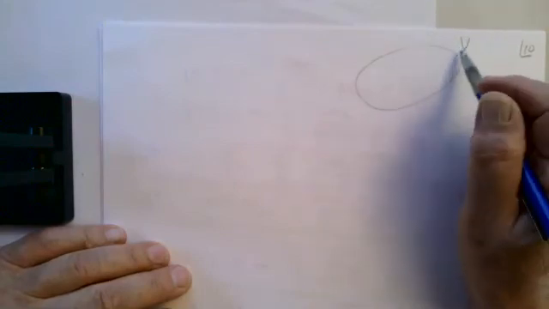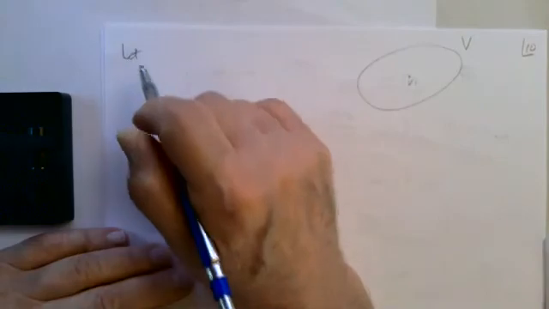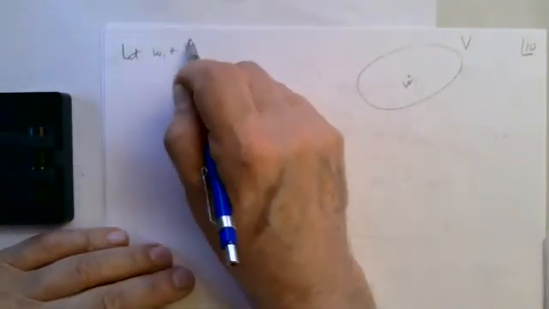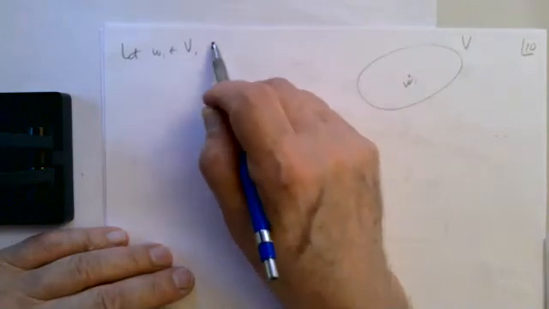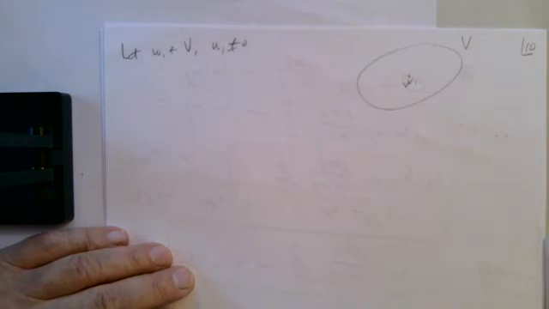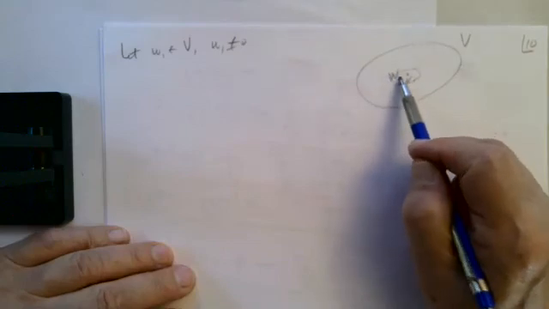Here's a vector space V. So take a vector W1 in V not equal to 0. So that generates a one-dimensional subspace. I'll call it W1.